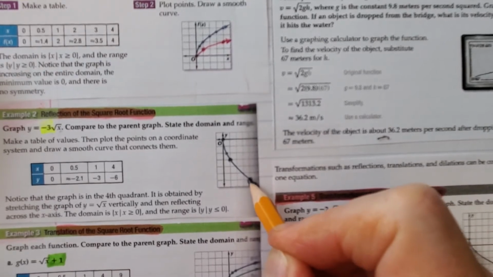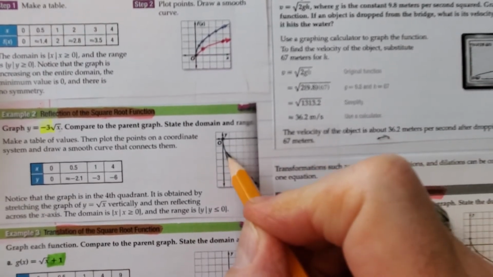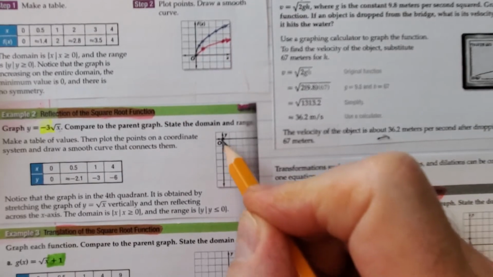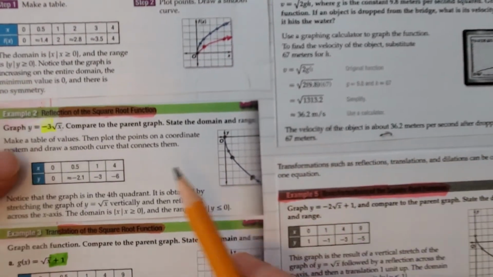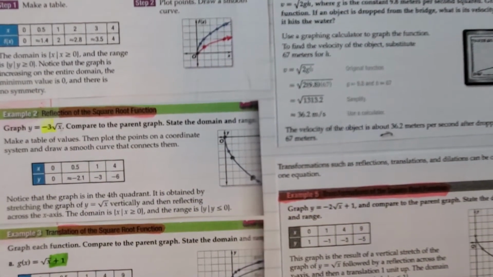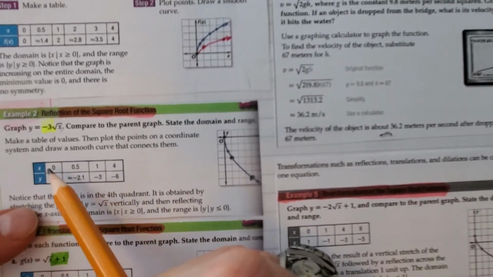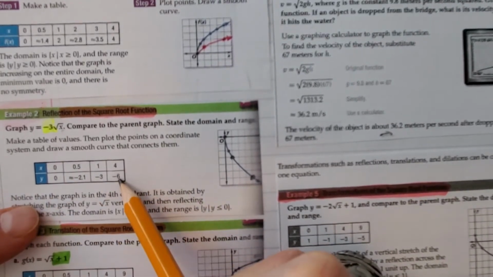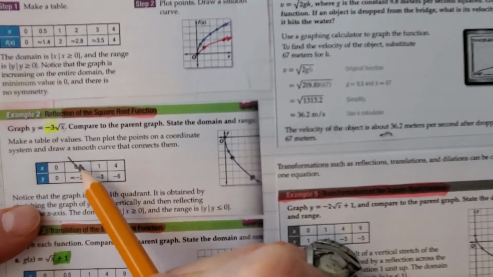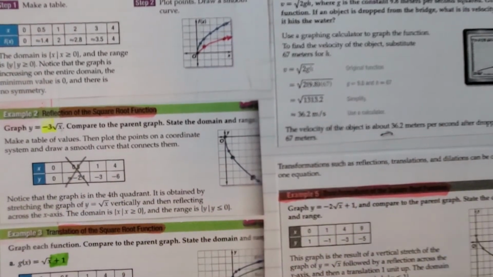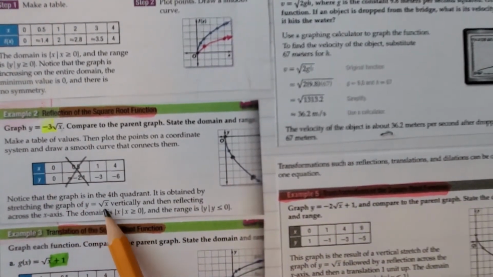Those are the 3 points I would choose. I wouldn't even choose that one. That's in the middle. I would choose those 3 points to graph that function. And that's how you would do that. See how they get 0, 0, 1, -3, 4, -6. I would not choose this point. Okay? So notice that the graph is in the 4th quadrant.